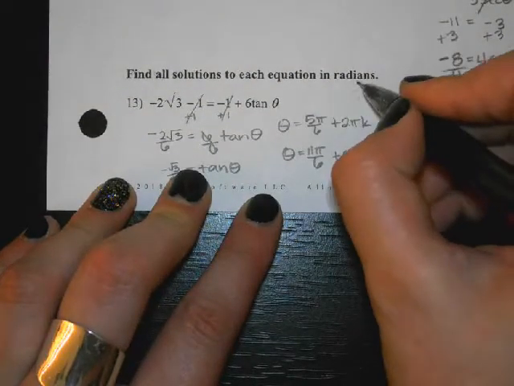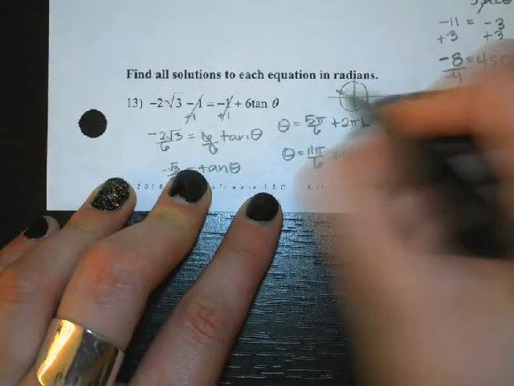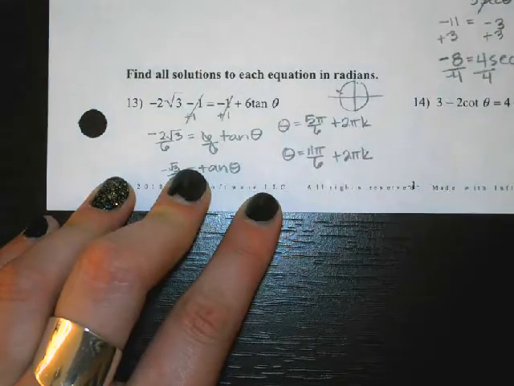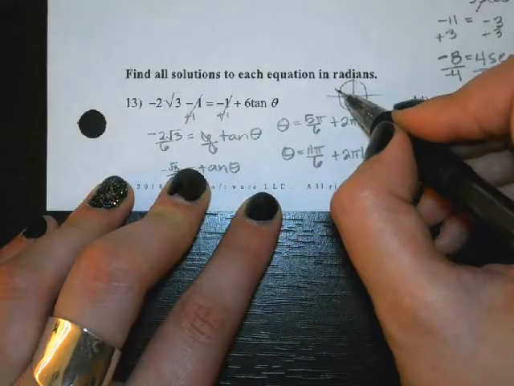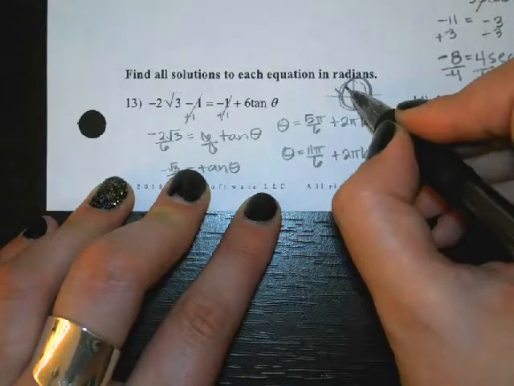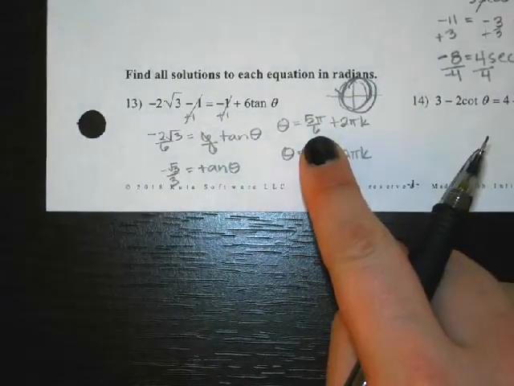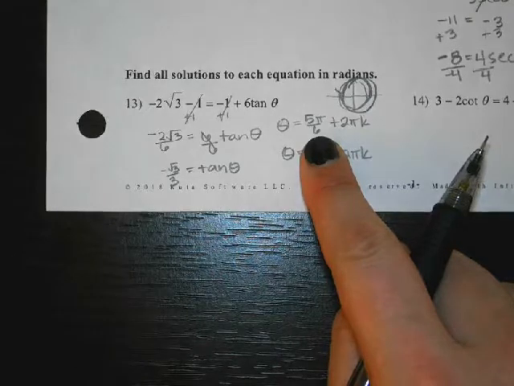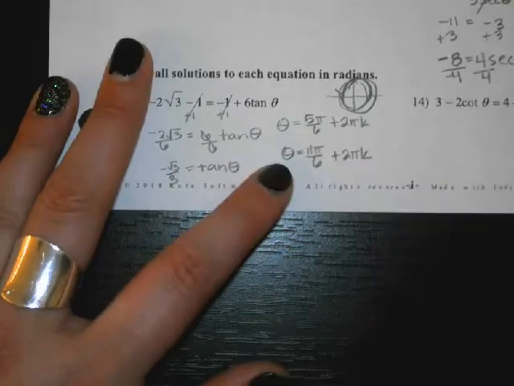So if we are picturing a unit circle, there's our circle. 5 pi over 6 is over there, right? So this is my starting answer. If I want to get another answer, I can add 2 pi. That gets me right back to the same spot, right? Add 2 pi, that's another answer. Add 2 pi, that's another answer, right? So that's what it means when it says 5 pi over 6 plus 2 pi k. Not only do I have the answer 5 pi over 6, but I have all of the answers that are coterminal to that. All the answers that show up in the same spot. Does that make sense?